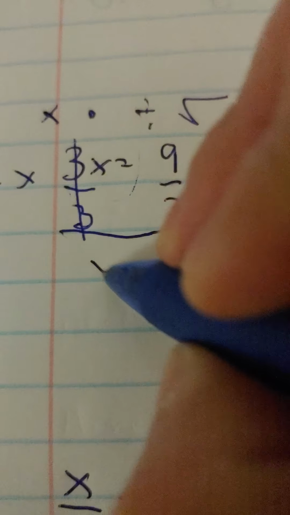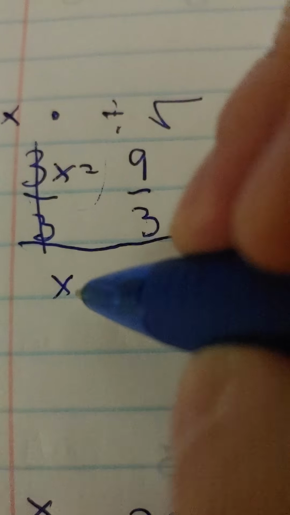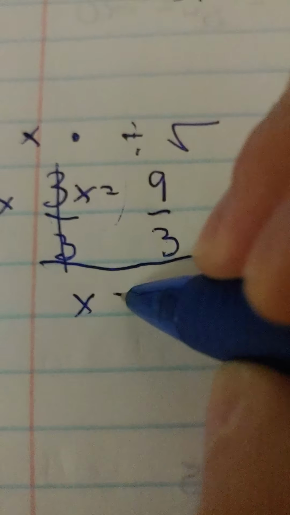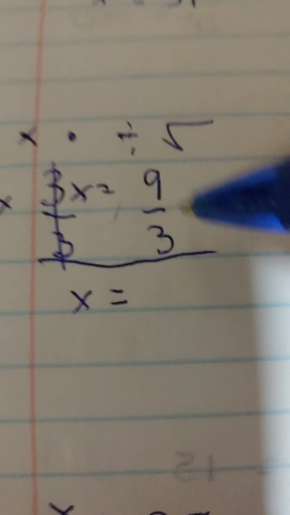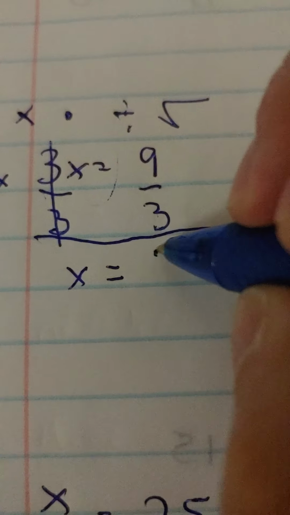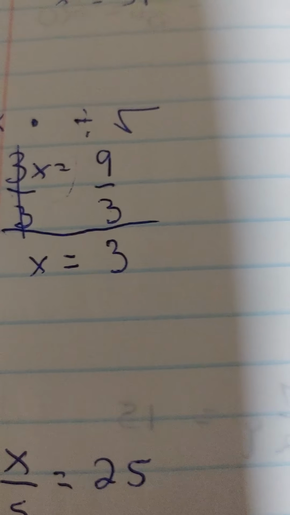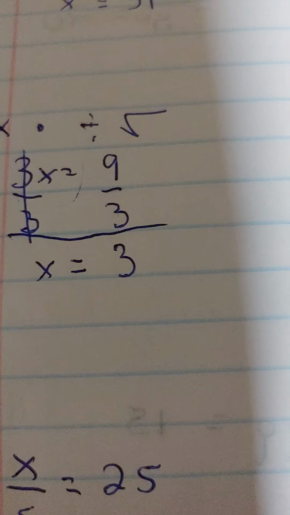My x is now by itself. Well, technically there's a 1 in front of it, but we don't need to worry about the 1. Again, I'll bring my equal sign down, and now 9 divided by 3 is going to give me 3. So in this case, my x is equal to 3.